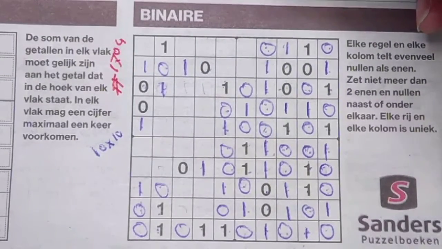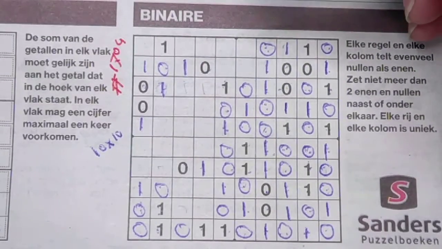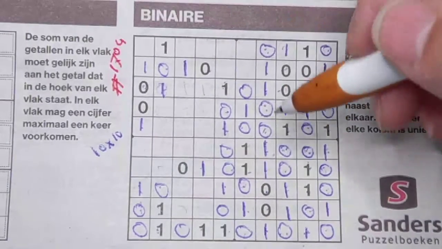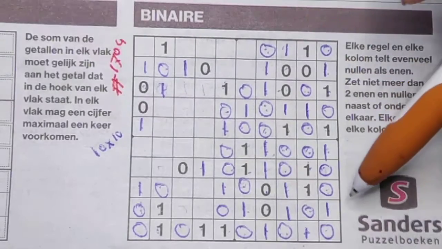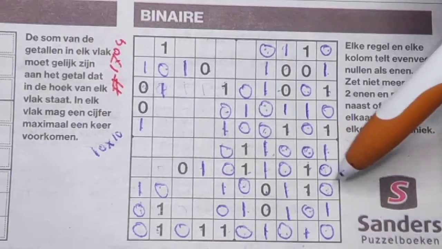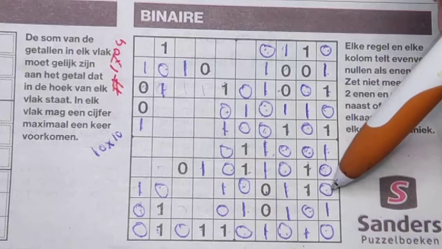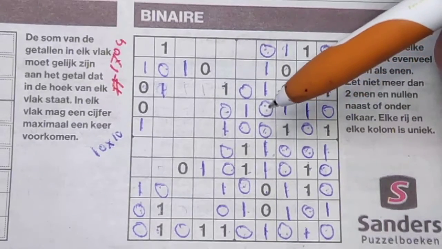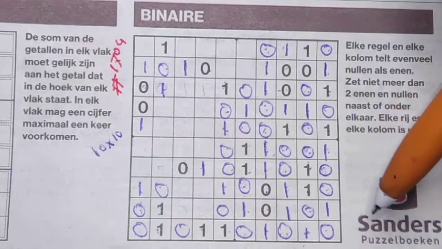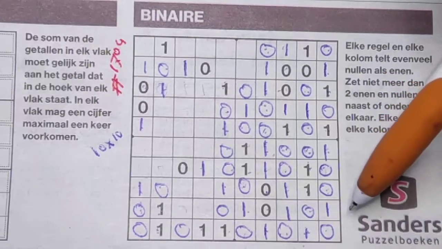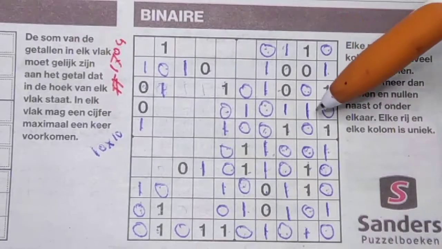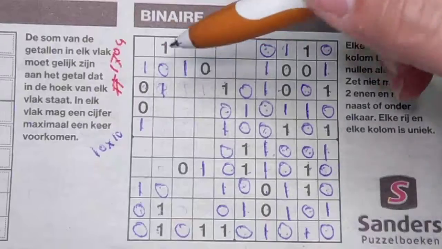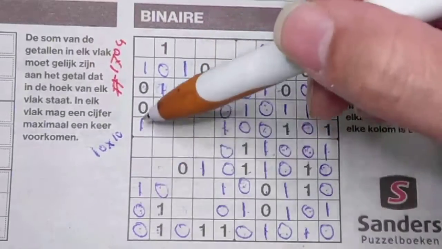Then, do we need to compare? That's the question. Yeah. No. Alright. 1, 2, 3, 4 O's.